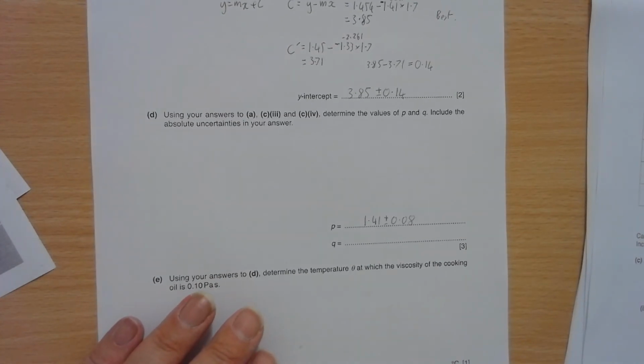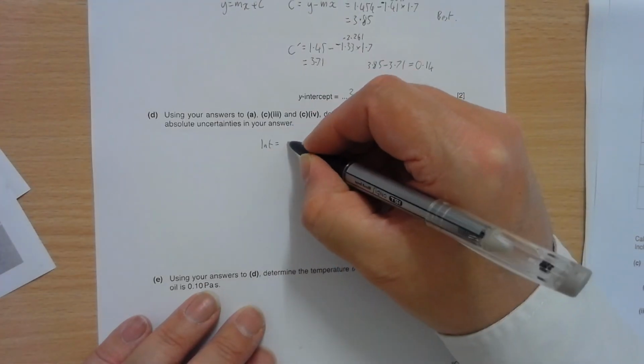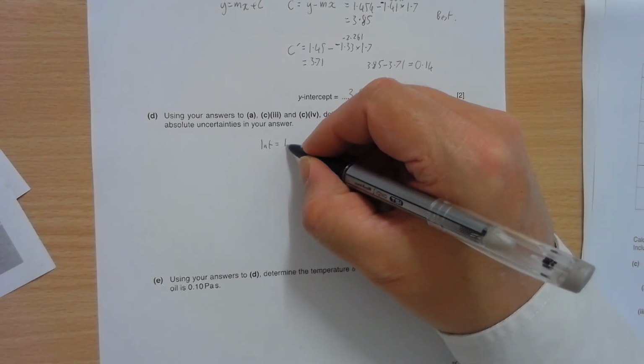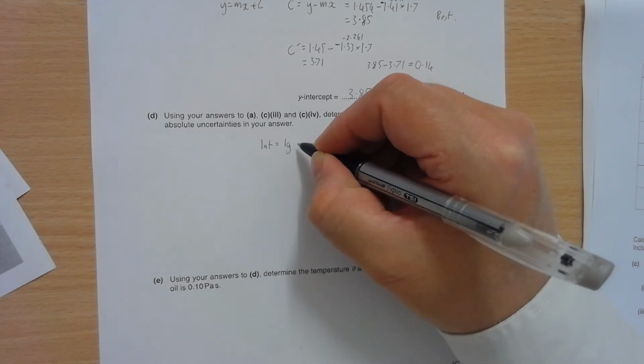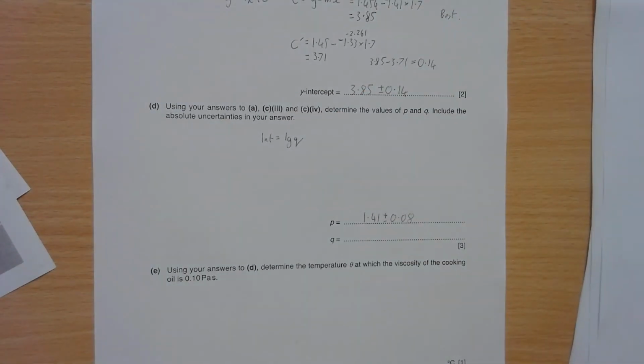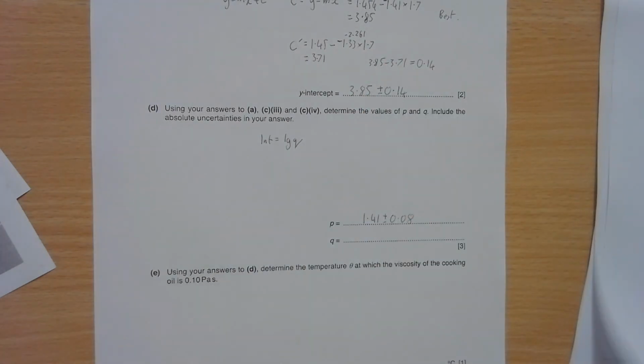And you then want to find what P is. Well, if you know that the intercept is equal to the log base 10 of Q, have I got that the right way around? Go back. Yes. No, log base 10 of P. Sorry, got that the wrong way around, haven't I?